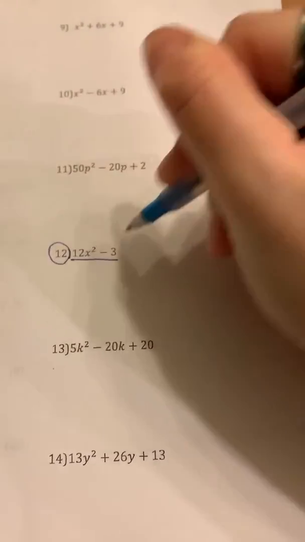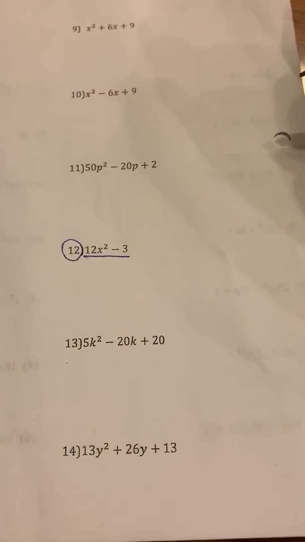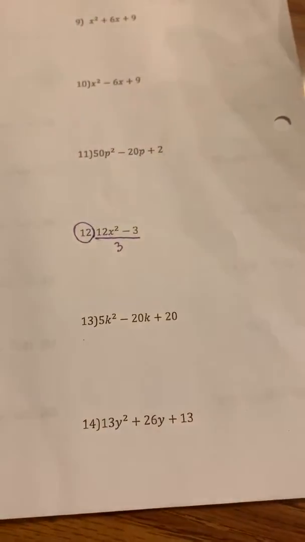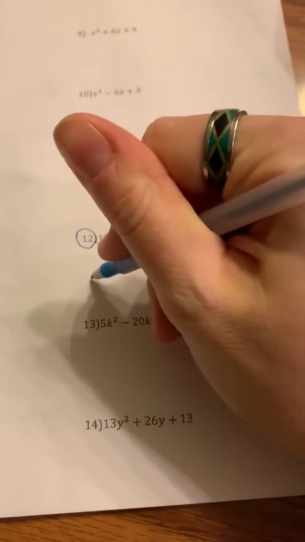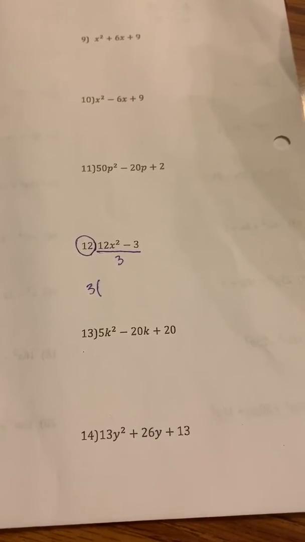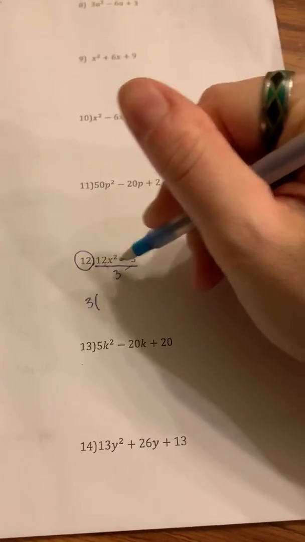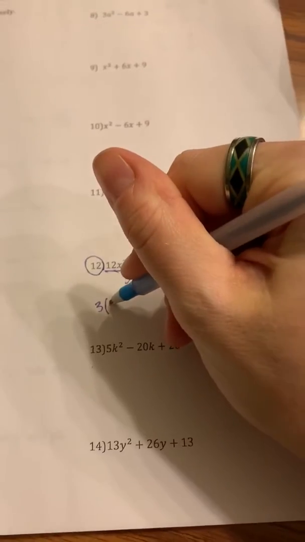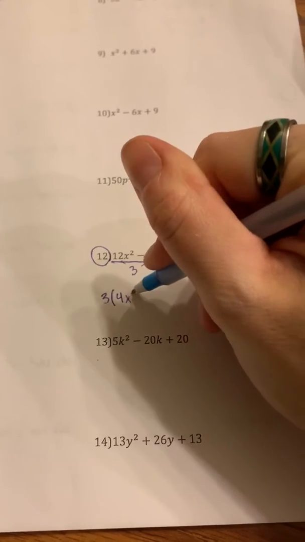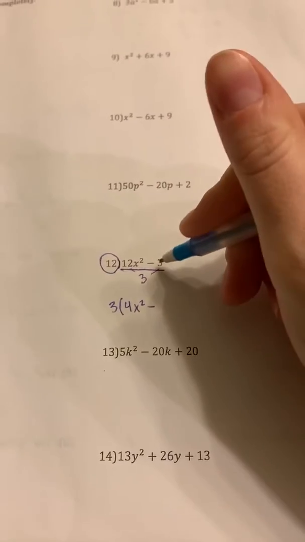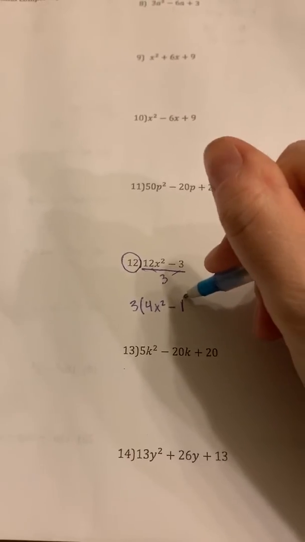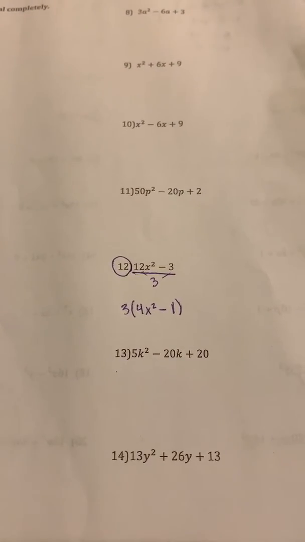I need you to think what 12 and 3 have in common. 12 and 3 both have a 3 in common, so I'm going to write that down there. You're going to copy that to the front of your next line of work, put your parenthesis, we're going to have to divide them out. 12 divided by 3 leaves us with 4. The x squared will just drop down, minus 3 divided by 3 is 1. You can't just not write anything there. I'm going to put a 1.